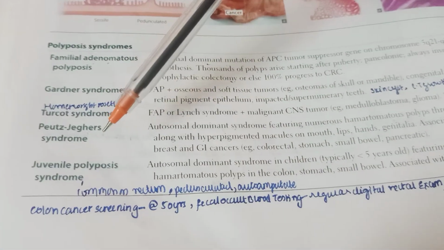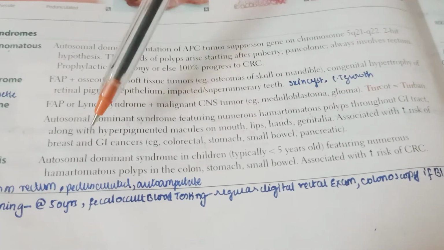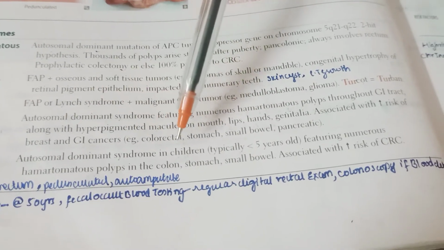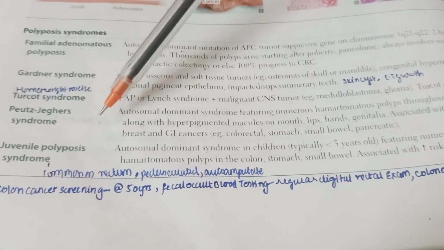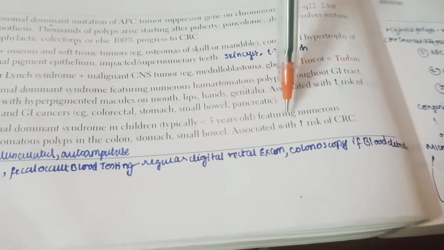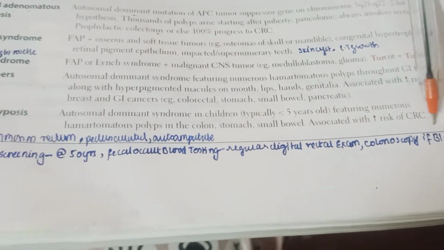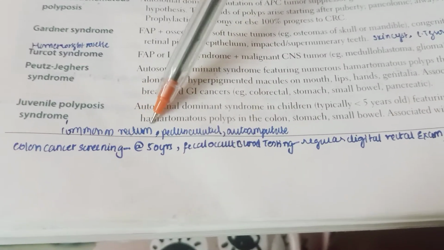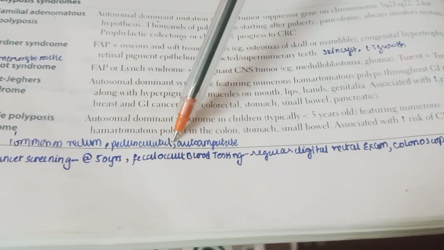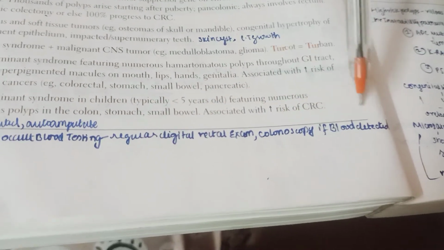Okay, next, coming to Peutz-Jeghers syndrome. It is also autosomal dominant, featuring numerous hamartomatous polyps throughout the GI tract with hyperpigmented macules on mouth, lips, hands, genitalia. Increased risk of breast and GI cancer, that is colorectal, stomach, small bowel, pancreatic. Next, juvenile polyposis syndrome, autosomal dominant, children, juvenile, you can see less than 5-year-old, numerous hamartomatous polyps in colon, stomach, associated with increased risk of colorectal carcinoma, common in rectum. It's pedunculated. It is auto-amputated. Colon cancer screening at 50 years: fecal occult blood testing, regular digital rectal exam, colonoscopy if blood detected.